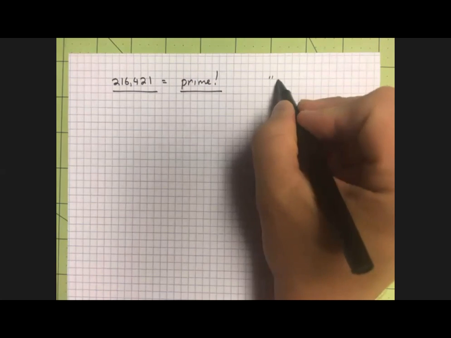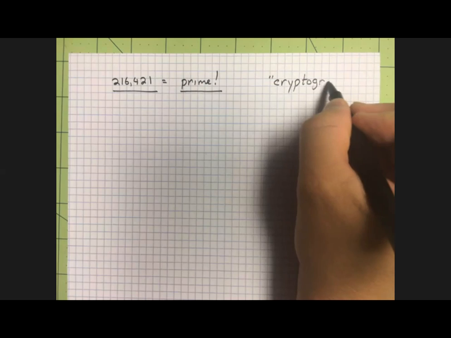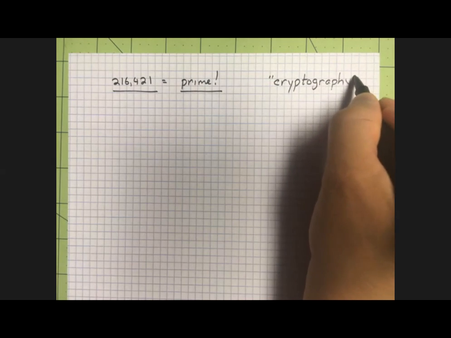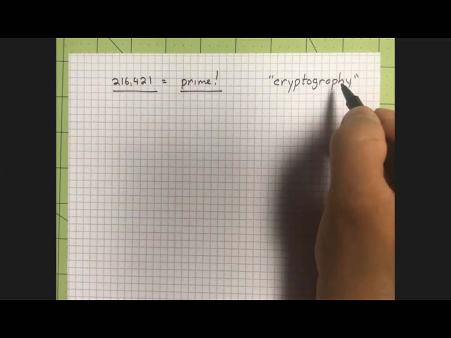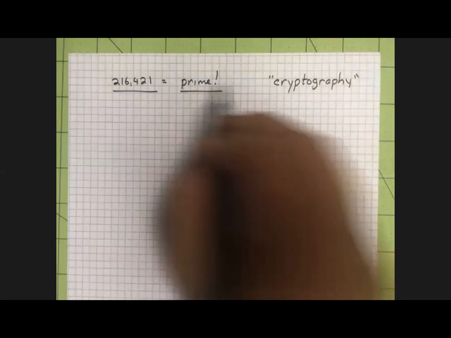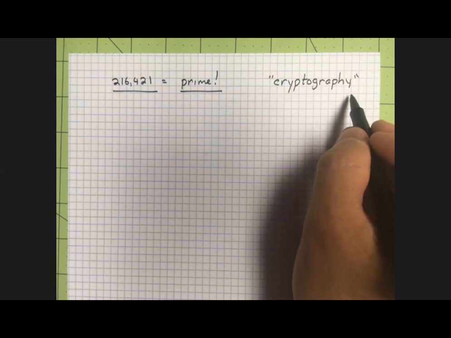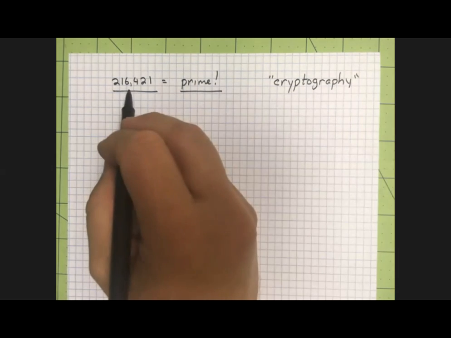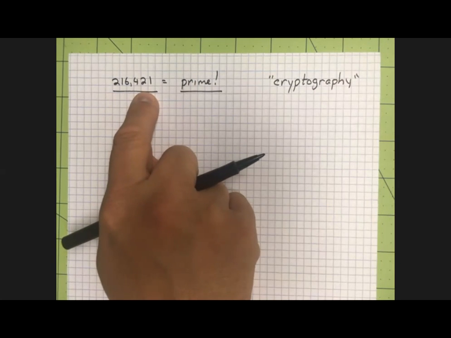The fancy word, and maybe you've heard it before, is cryptography. Cryptography is, in English, writing in codes, securing information in a code. And there's a lot of ways you can secure information in codes based on prime numbers, except not based on prime numbers with 6 digits, but based on prime numbers with hundreds or maybe thousands of digits.